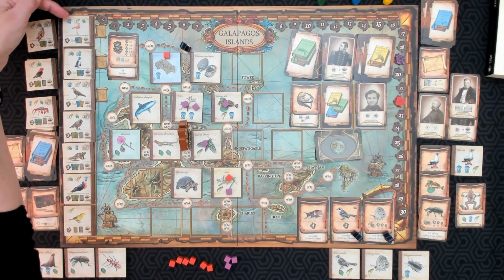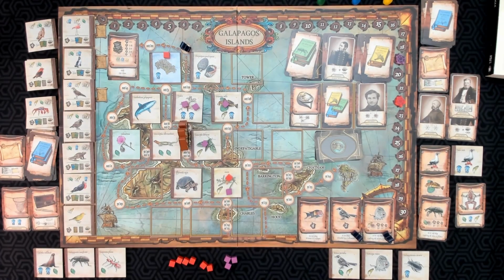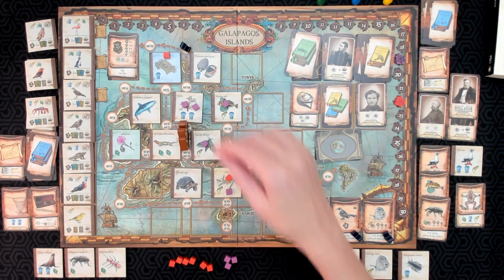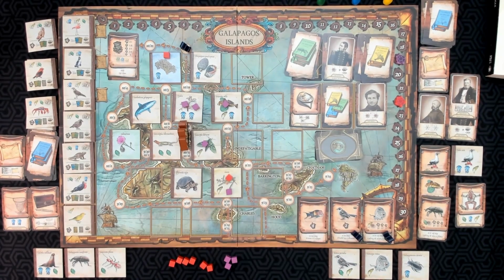Okay, so 3 for my next turn, 3 air, 1 land, and 4 water. Got it. Yes. Yeah, we'll do that. Okay, I think he's still going to put a cube there.